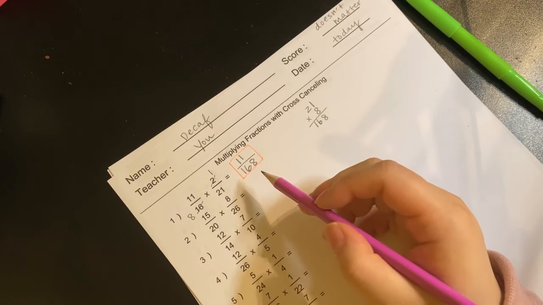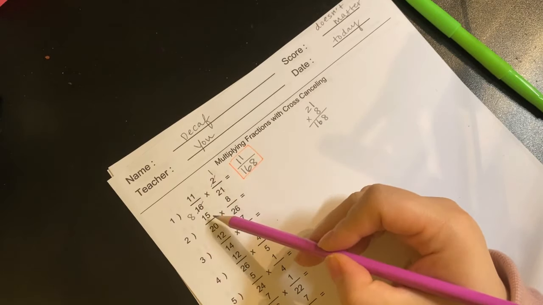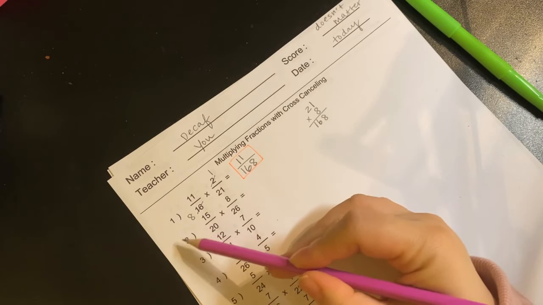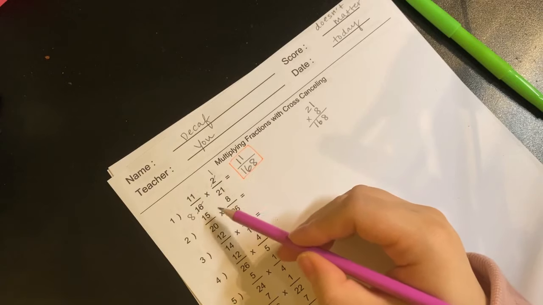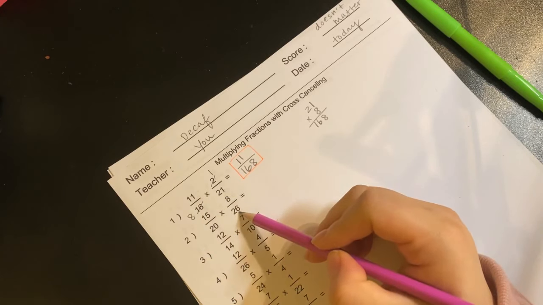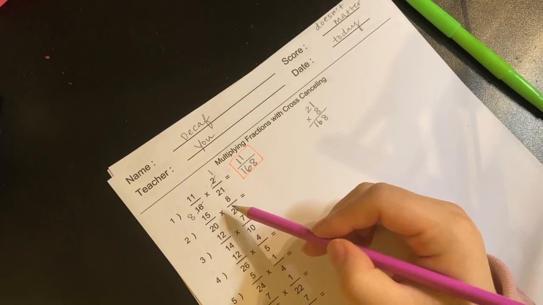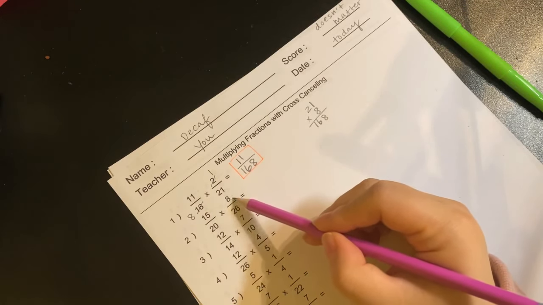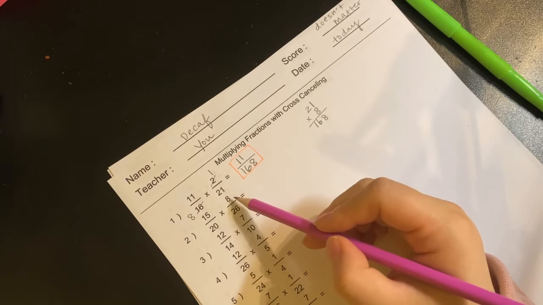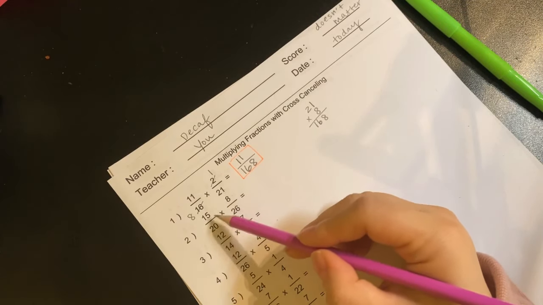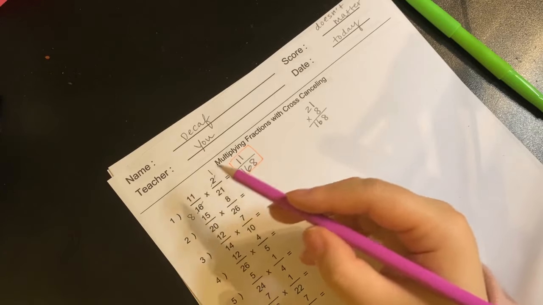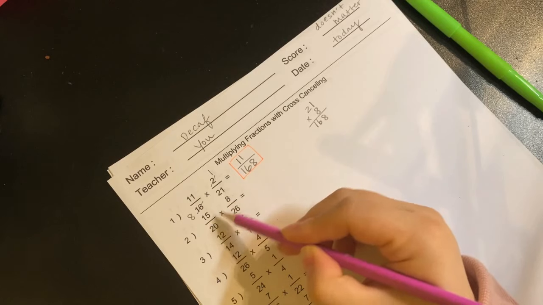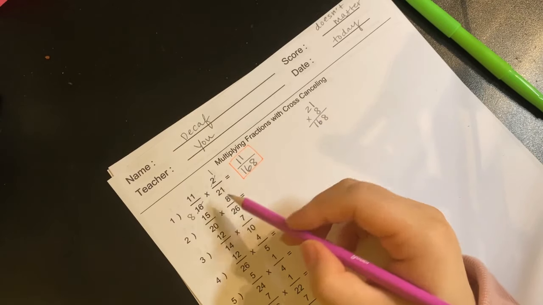Very good. Great. So now 15 over 20 times 8 over 26. This is number 2. So 15 and 26 don't have anything in common besides 1, it looks like. And 8 and 20, 4 can go into both of those, but I'm also noticing 15 and 20 have 5 in common, so we can just do it however we want to do it. But let's try 4, just for the sake of cross-canceling.